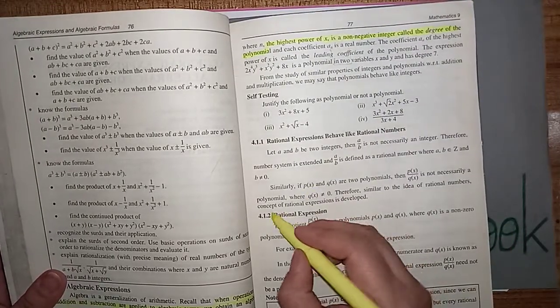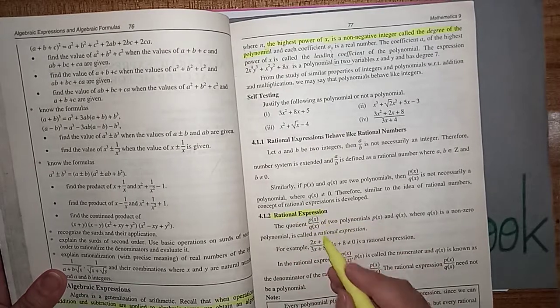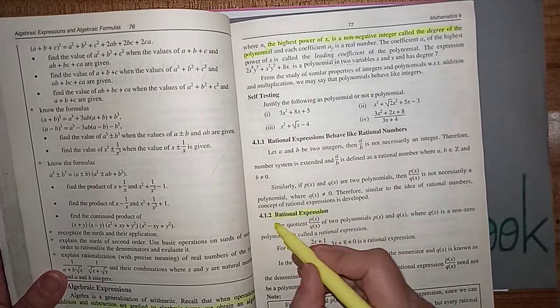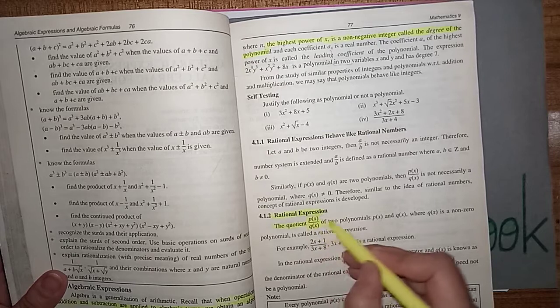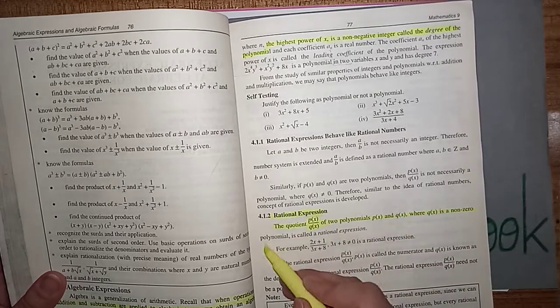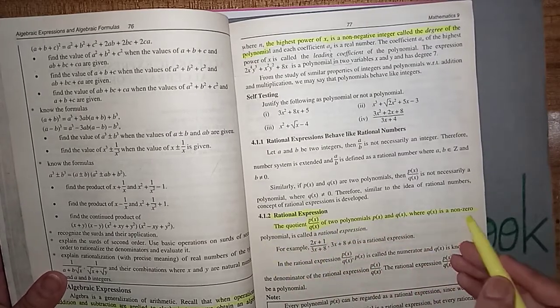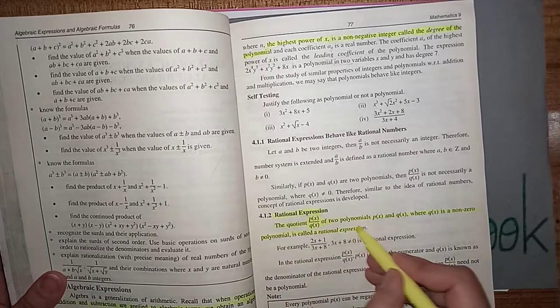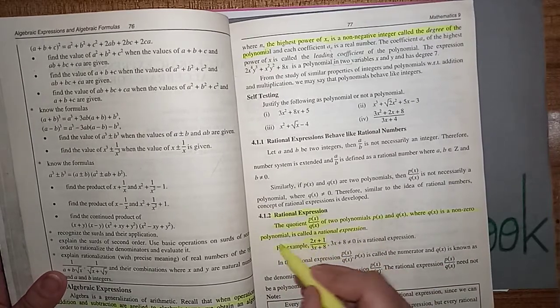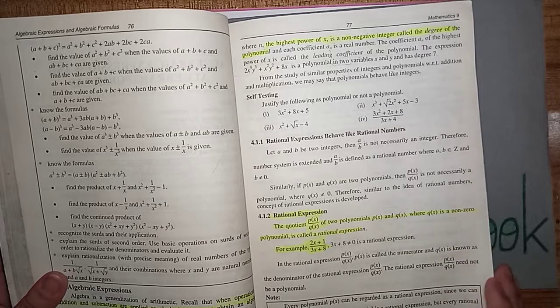The definition of rational expression is the most important definition of this chapter. The quotient p(x)/q(x) of two polynomials p(x) and q(x), where q(x) is a non-zero polynomial, is called a rational expression. This is the example of this definition.